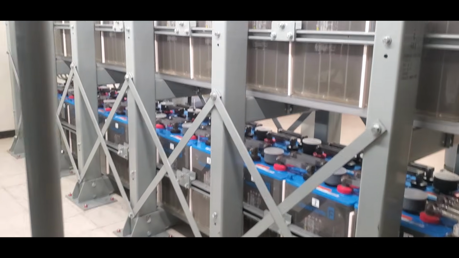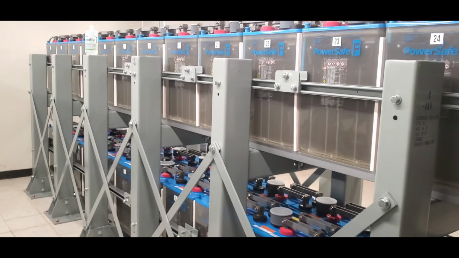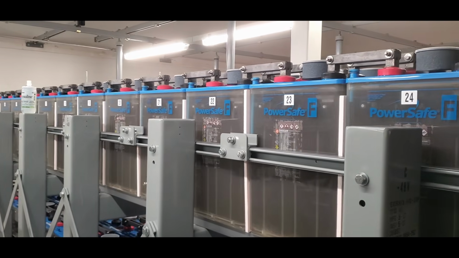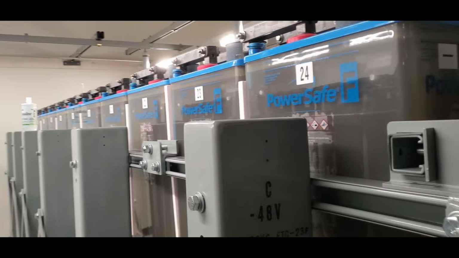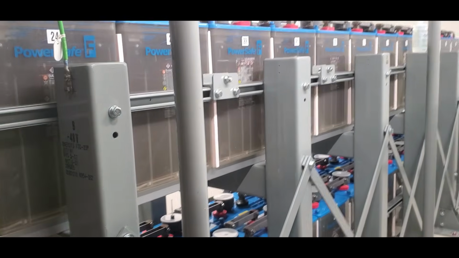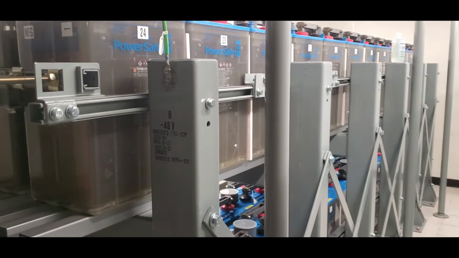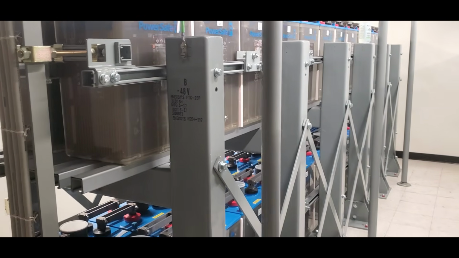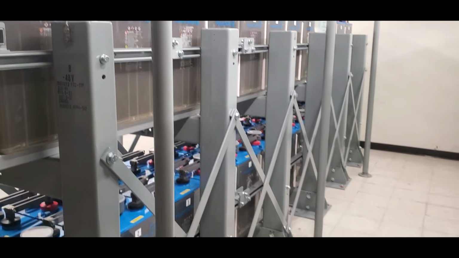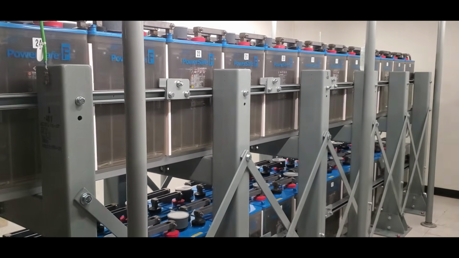And as the backup for this plant, these are the batteries. There are, what, 1, 2, 3, 4 strings on that side, 4 strings on this side, each carrying 24 batteries. Each battery is 2 volts, so 24 times 2 is 48. That's where we get the 48 volts for the plant.